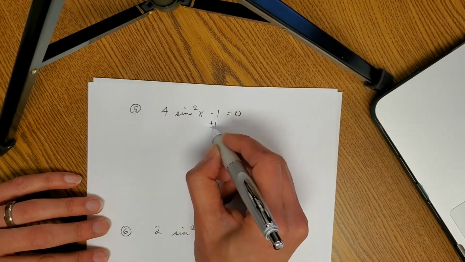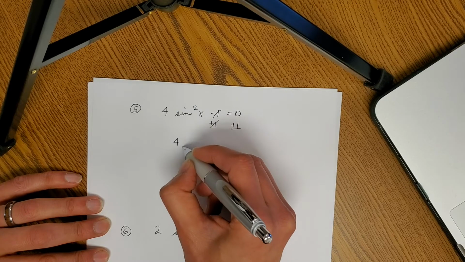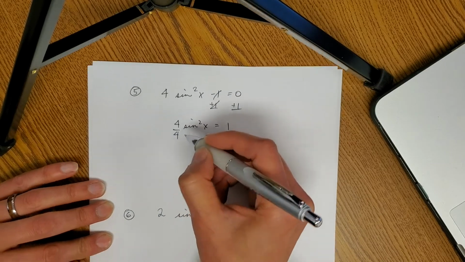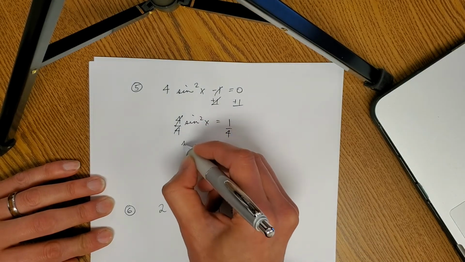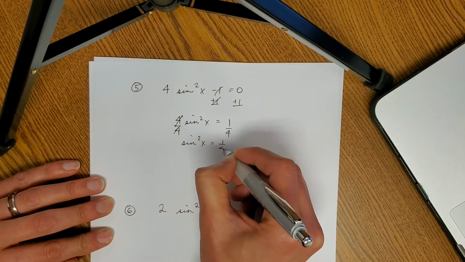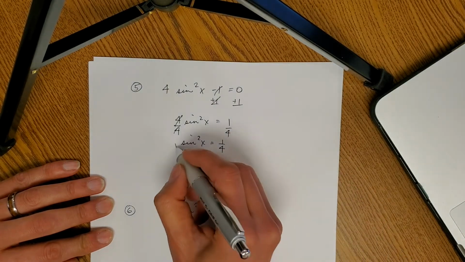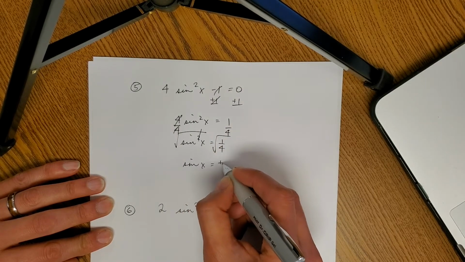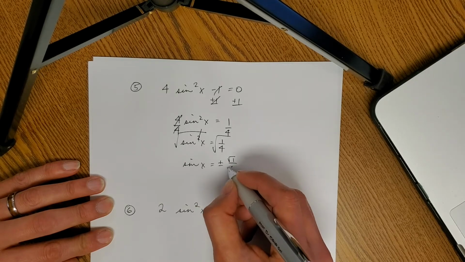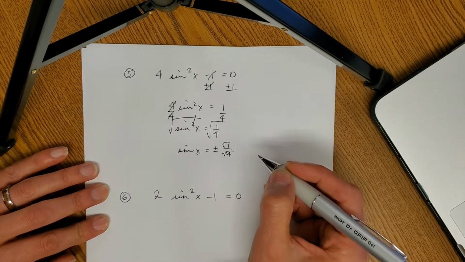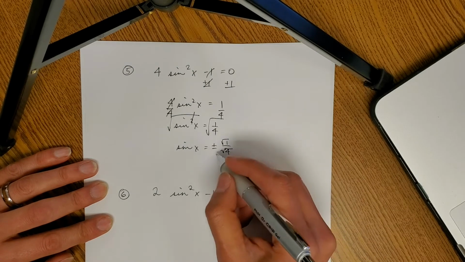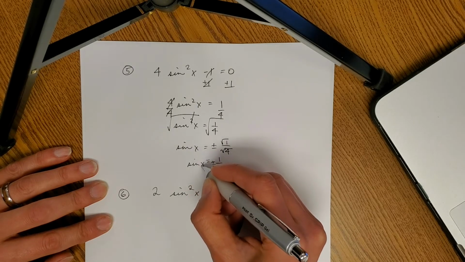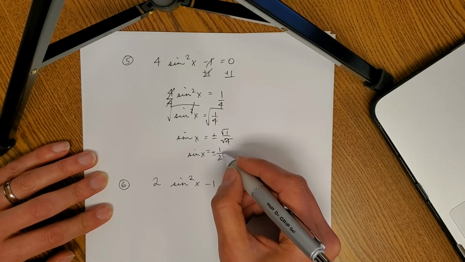Next one, let's add 1 to both sides. So we have 4 times sine squared of x equals 1 divided by 4. We end up with sine squared x equals 1/4. Okay, and so now we have to square root both sides. That cancels out. Remember the plus or minus. Sine of x equals plus or minus square root of 1 over square root of 4. Okay, I'll just write it like that. Okay, and now notice, let's take the square root of 1, so that's going to be 1 over 2. So plus or minus 1/2. So sine x is equal to plus or minus 1/2.